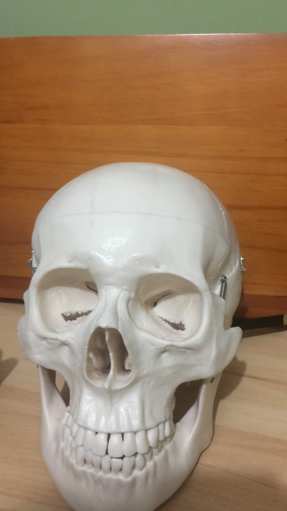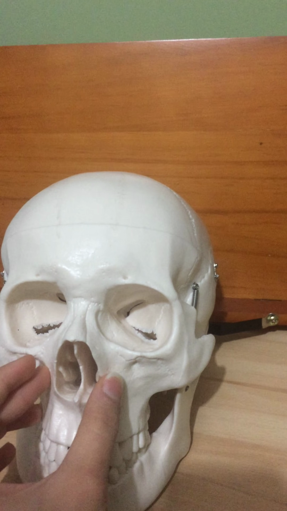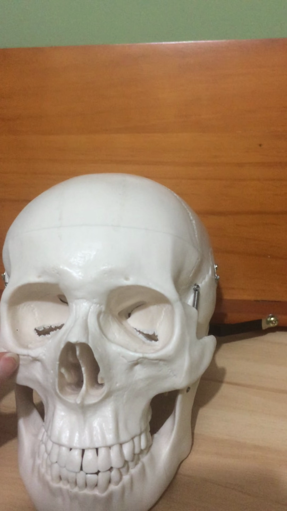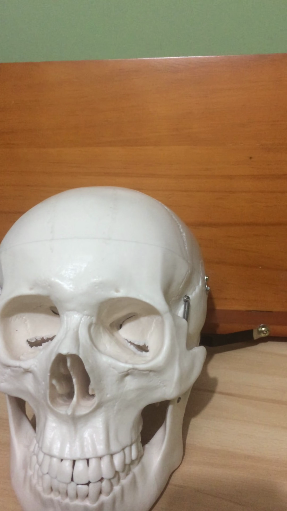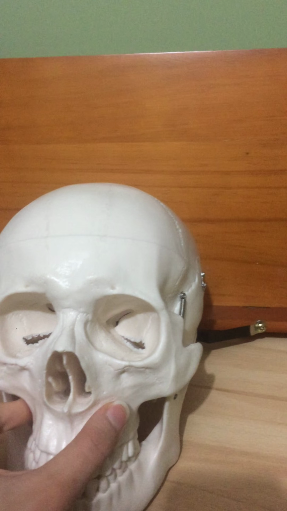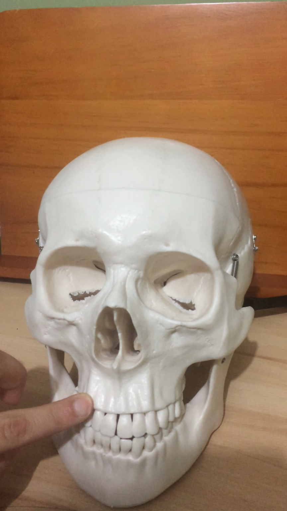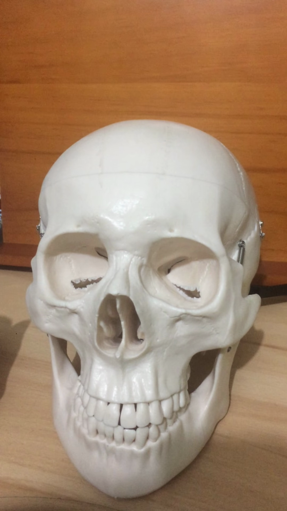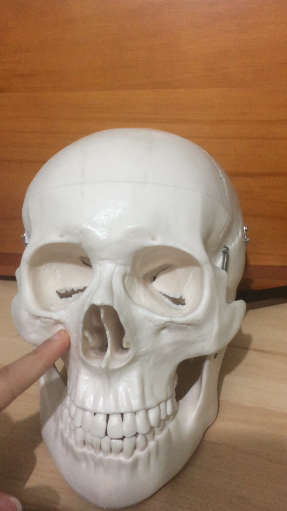And here is the zygomatic bone. It's paired, so we have left and right zygomatic bones, with the zygomaticofacial foramen. Here you have the maxilla with the alveolar processes for maxillary teeth. And in the maxilla we also have the infraorbital foramen.